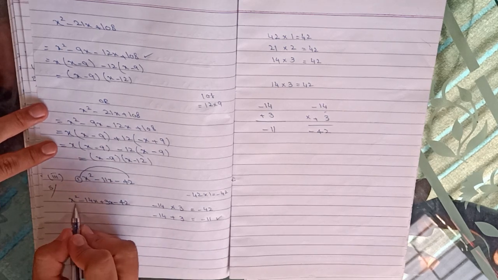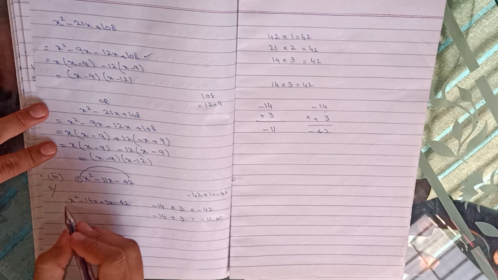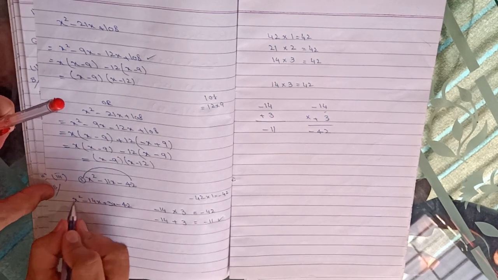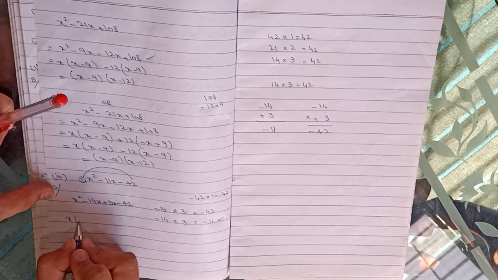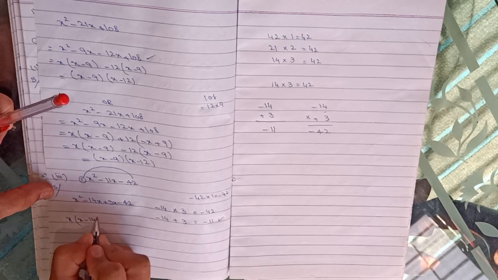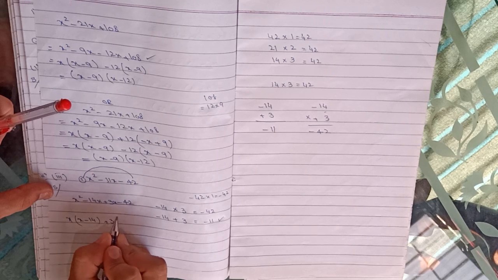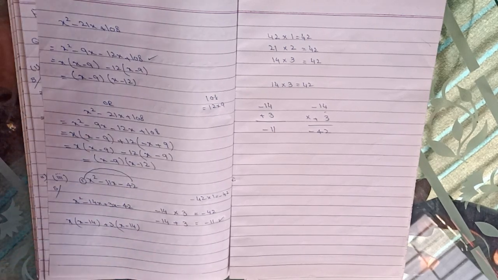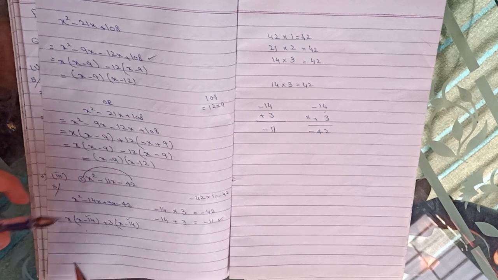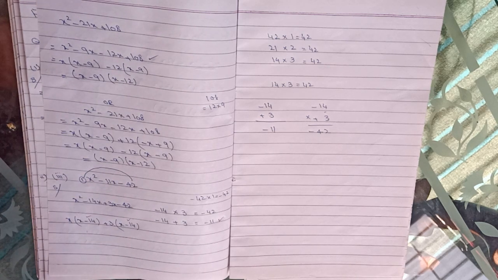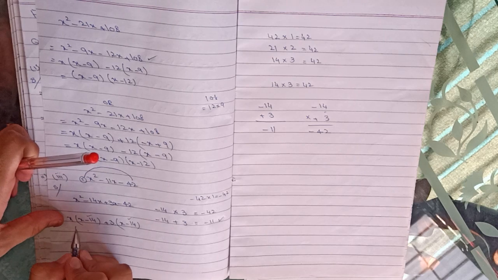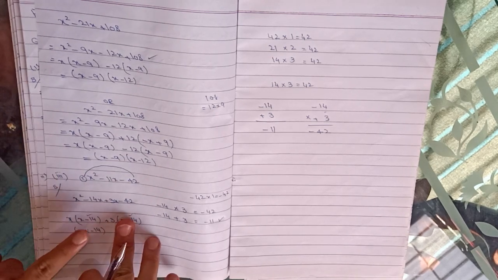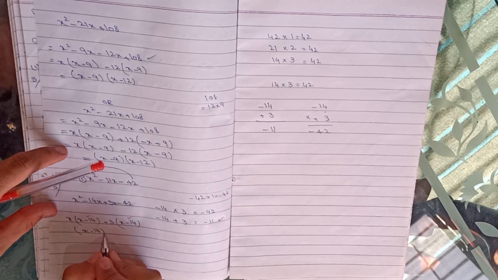Now taking common from the first two terms and the last two terms: from x square minus 14x, we have x common, inside the bracket x minus 14, and from plus 3x minus 42, plus 3 common, inside the bracket I have x minus 14. Now the bracket is the same, so taking x minus 14 common, the remaining is x plus 3.